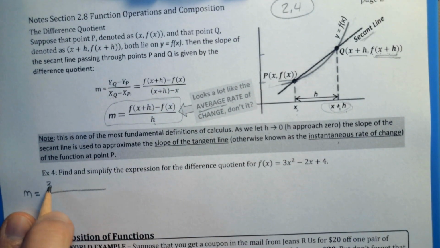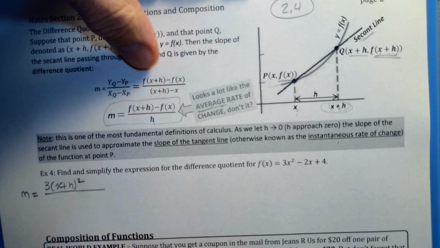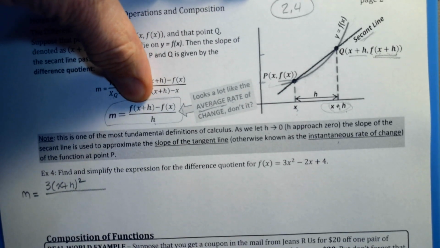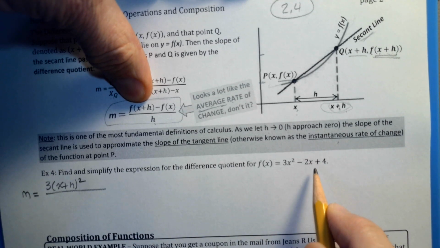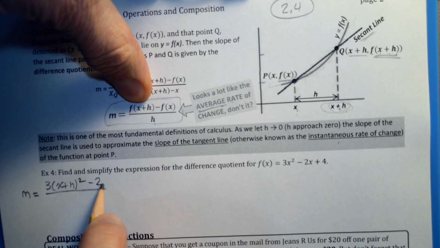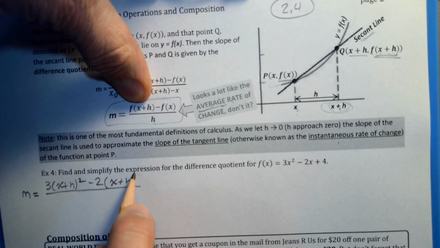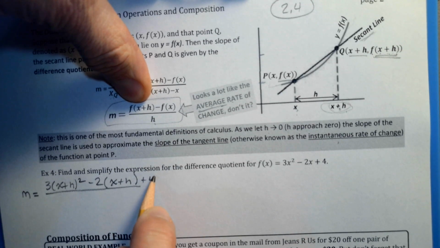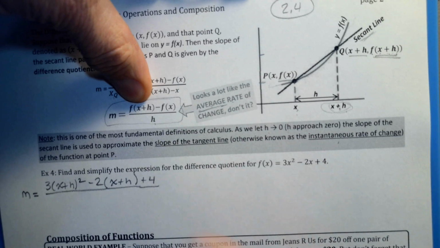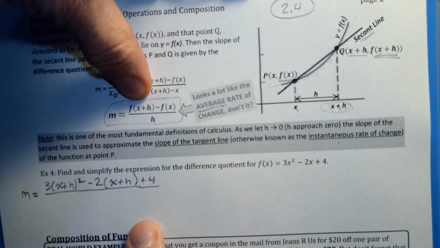So we have 3 times the quantity x plus h, squared. So I'm doing this part here, right? The f of x plus h. So minus 2 times, instead of x, we have x plus h. And then plus 4. All right, all of that is just the f of x plus h.